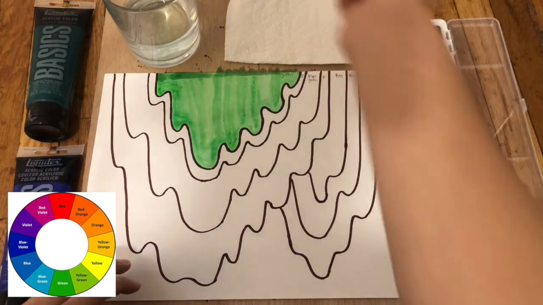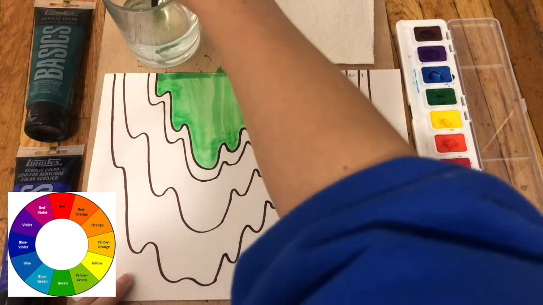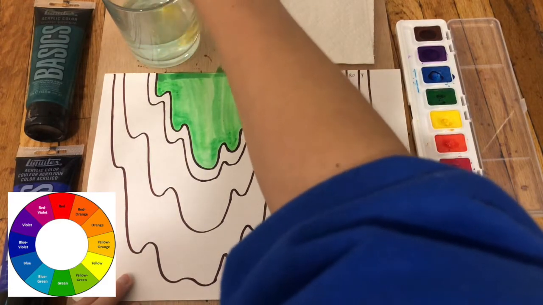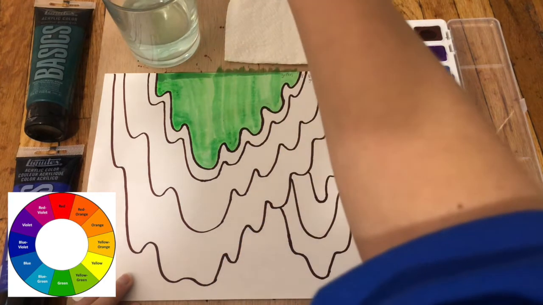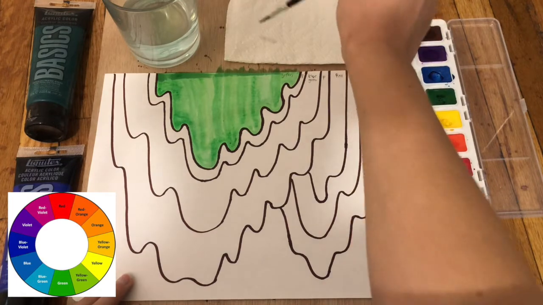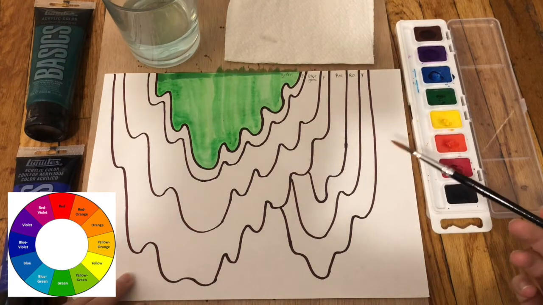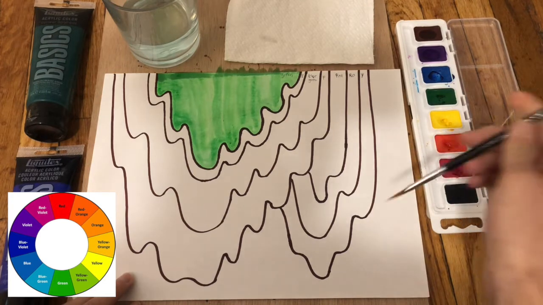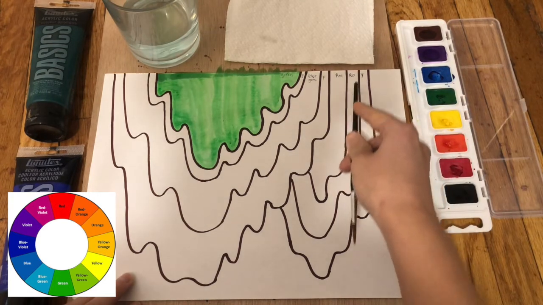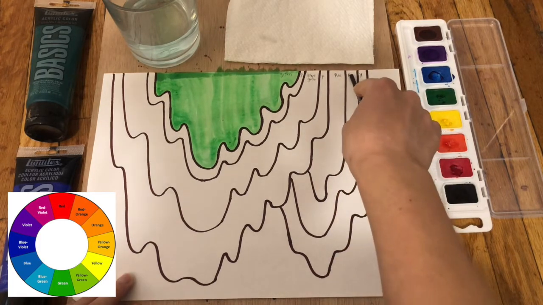All right, so there we finished this section. This is green. Okay, so I'm going to rinse my brush. Remember, you gotta wash your brush really good, scrub the bottom of the container, and then pull it and wipe it on the edge of the cup, and then dab it on the paper towel. It looks clear, so I am good to go to the next color. So the next one I'm going to show you is going to be red orange. So looking at the color wheel, I decided to choose red orange.